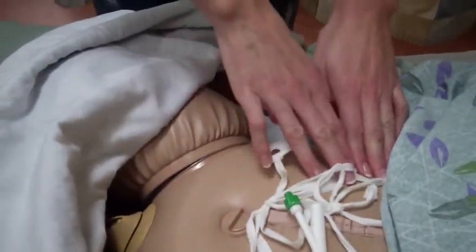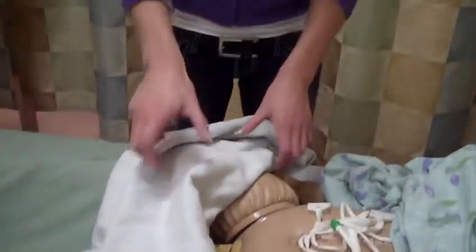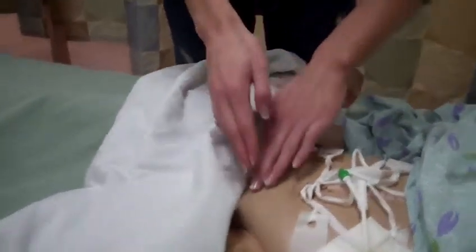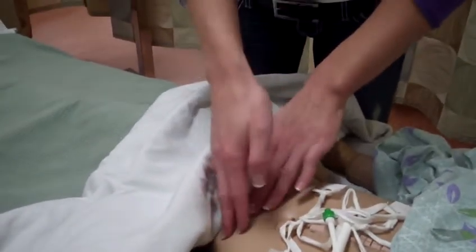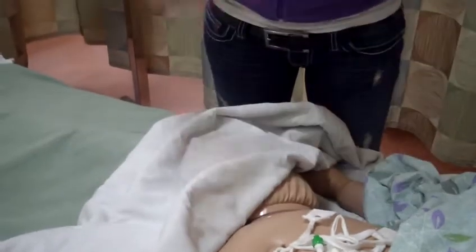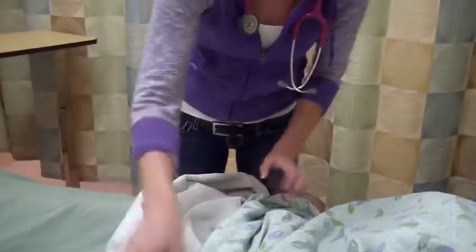Next we're going to lightly palpate the abdomen, and we're seeing if she has any tenderness or any masses can be felt, and everything feels good. So since we're going to insert a catheter in her, we're also going to palpate the bladder, and it is distended, which indicates that she does indeed need the catheter. So we're just going to cover her up there, and I'm going to set this aside.